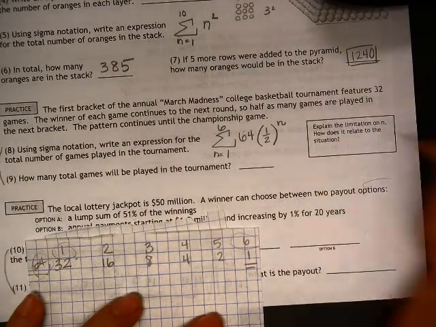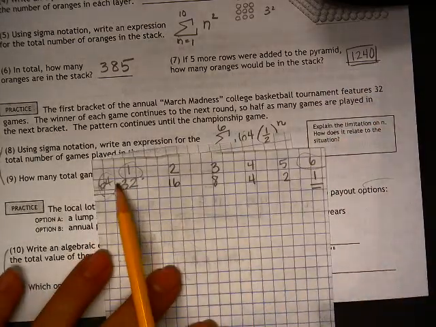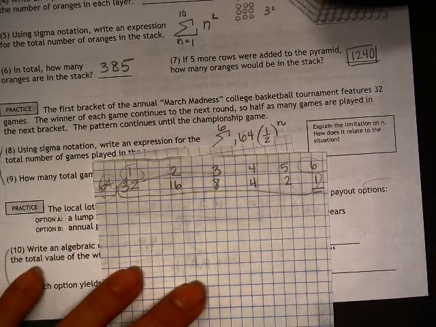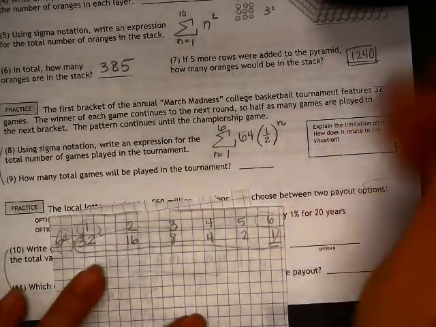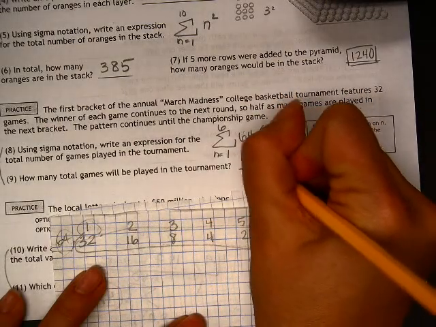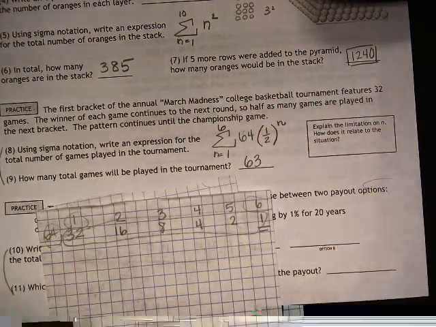And so I have, the reality is honestly, I would just add those up. Yeah, I could put it into a formula and do that, but just add them up. So I add them all up, and I get simply 63 as my answer.